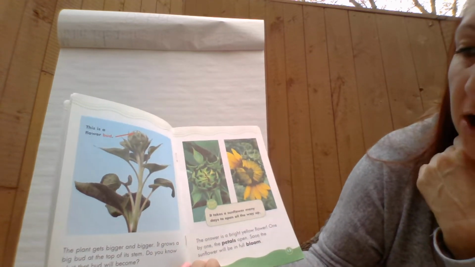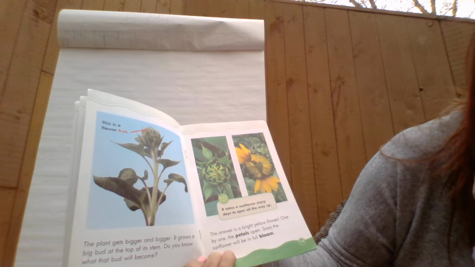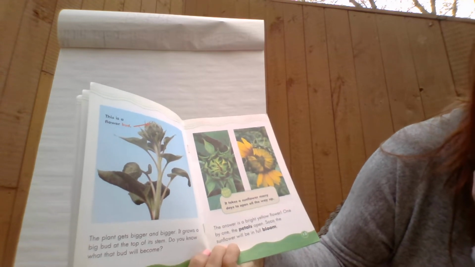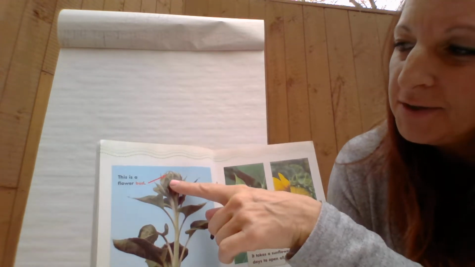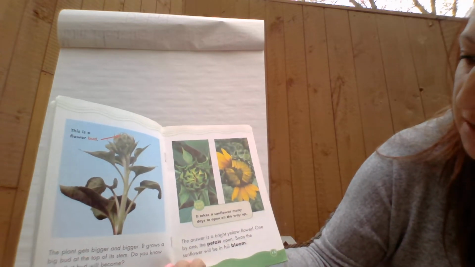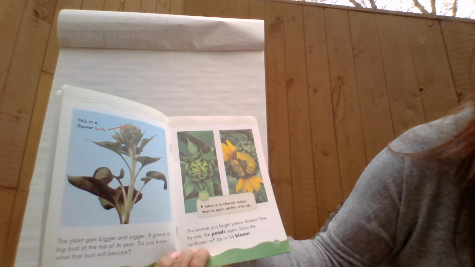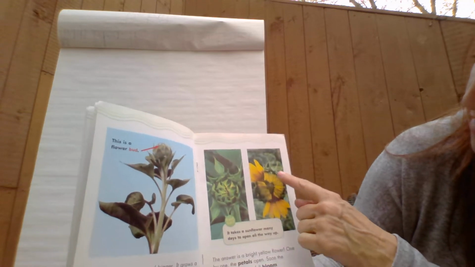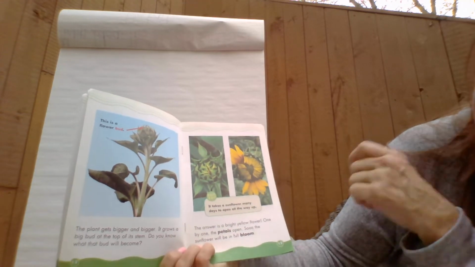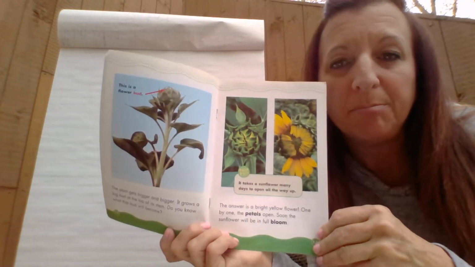The plant gets bigger and bigger. It grows a big bud at the top of its stem. Do you know what that bud will become? There's the bud. The answer is a bright yellow flower. One by one, the petals open. Soon the sunflower will be in full bloom.